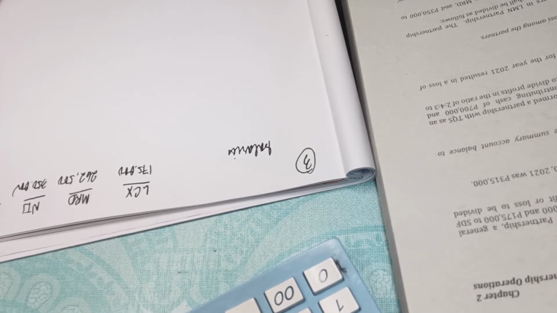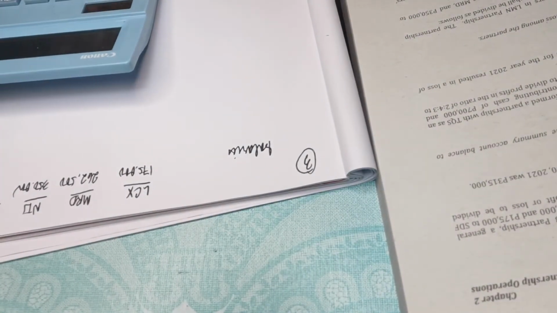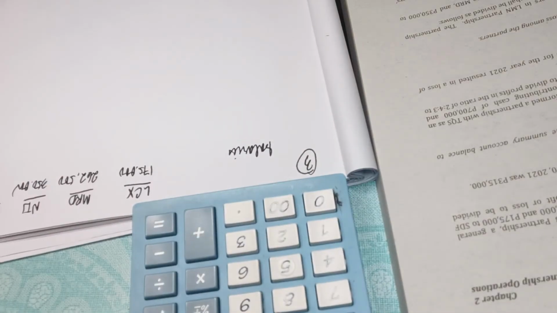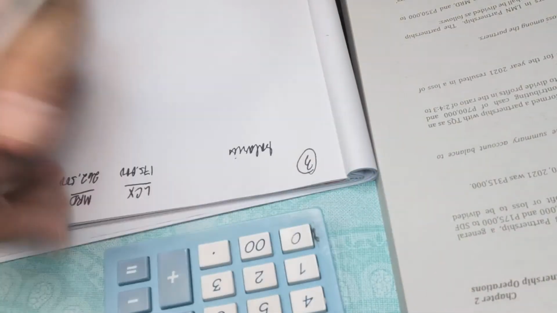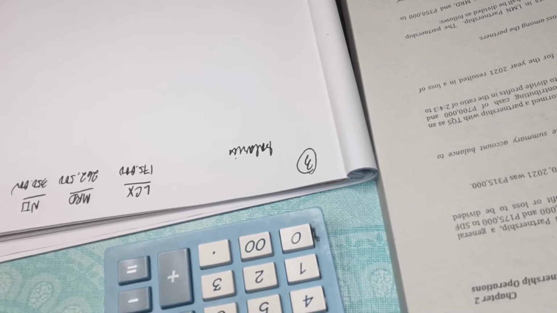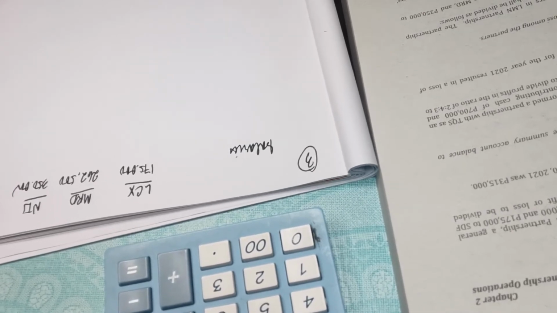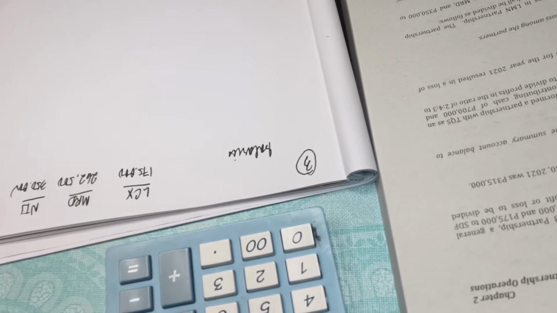So total: 175 plus 262.5 plus 350. Total is 787,500. Okay. And then what else?